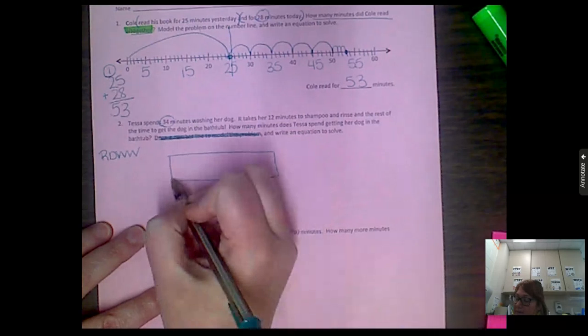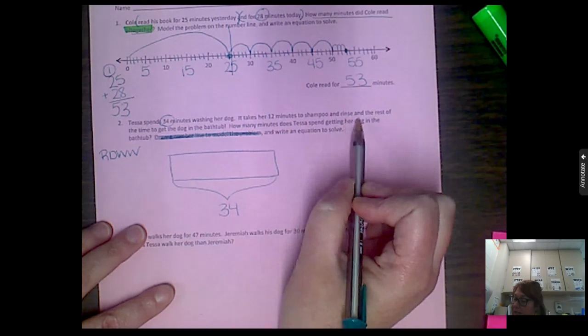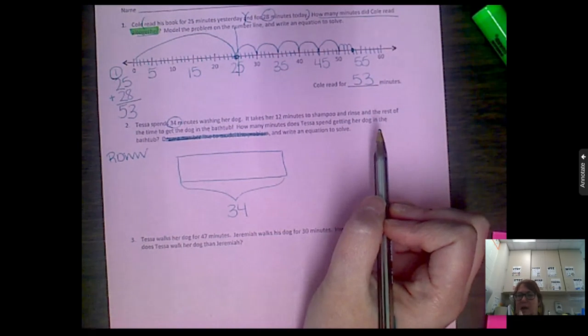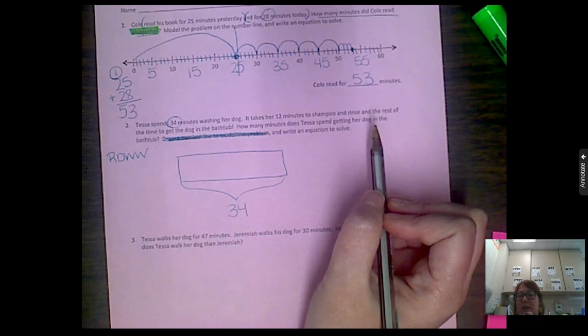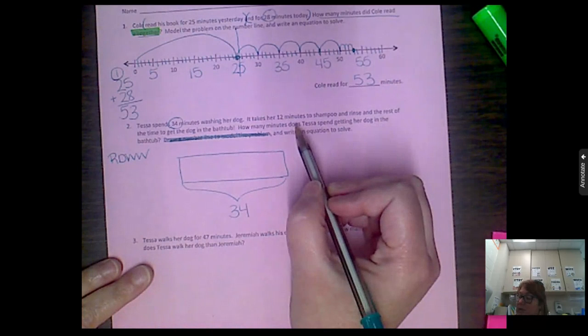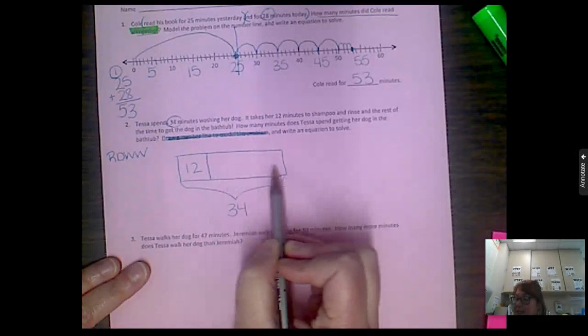So I'm going to scoop my tape diagram, and I'm going to put 34. Okay. It takes her 12 minutes to shampoo and rinse, and the rest of the time to get the dog in the bathtub. Do I have equal groups here? I don't have equal groups, right? So I'm not going to multiply or divide, and I don't have any of those clue words that tell me to multiply and divide. So that means that I'm going to add or subtract, right? So in this case, she spends 12 minutes shampooing and rinsing. So I'm going to make part of that 34, and I'm going to put a 12 in it. Okay. So she spends 12 minutes trying to shampoo and rinse the dog, and the rest of the time trying to get the dog in the bathtub.